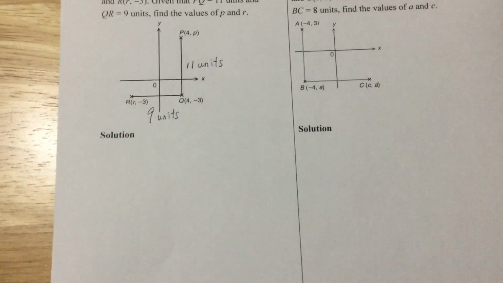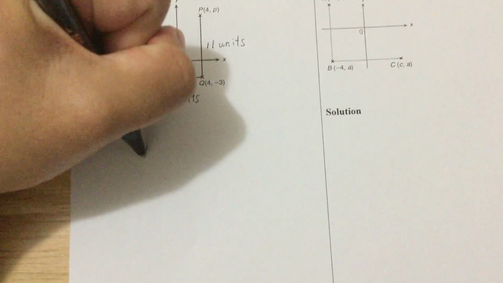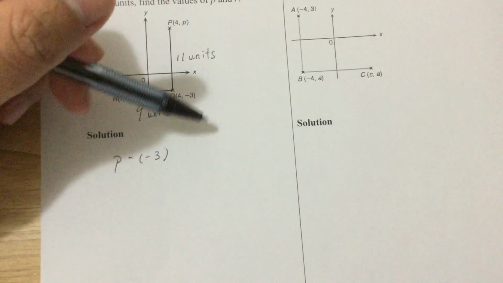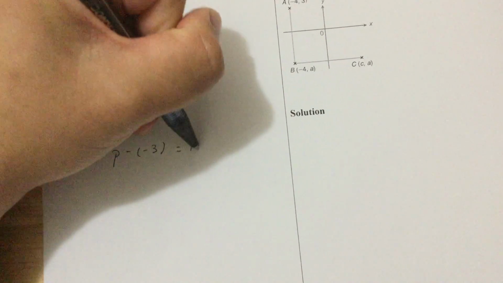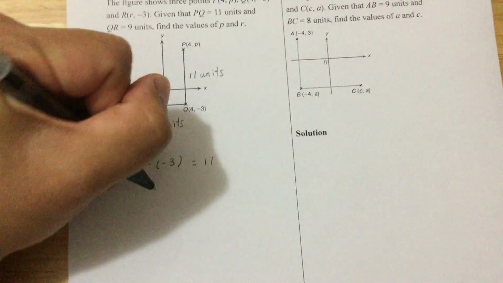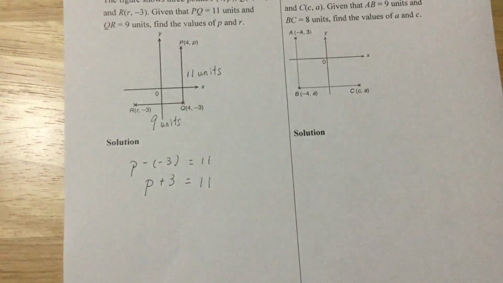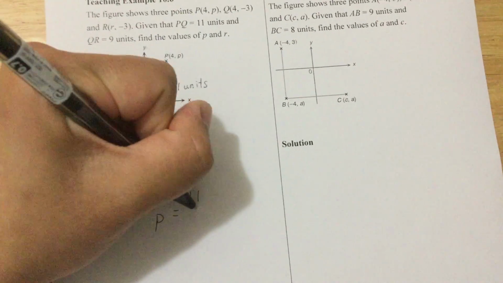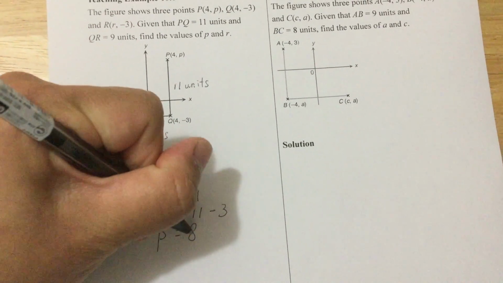Obviously we know that P is bigger than -3. So we use P minus -3, because P is the upper part and -3 is the lower part. You got 11. And then next, what we can do is that P plus 3 equals 11. So we have P, we have plus 3, and we move it, that is 11 minus 3. So you got P equals 8.